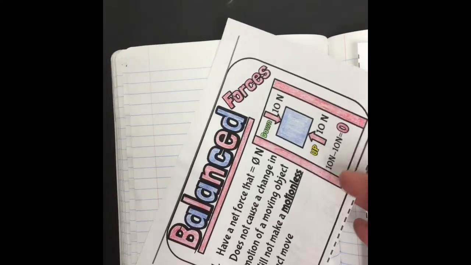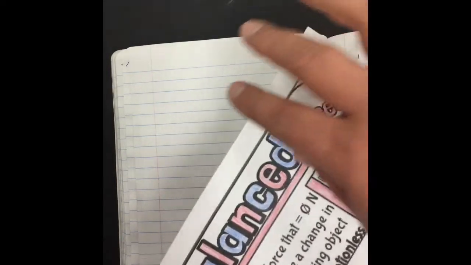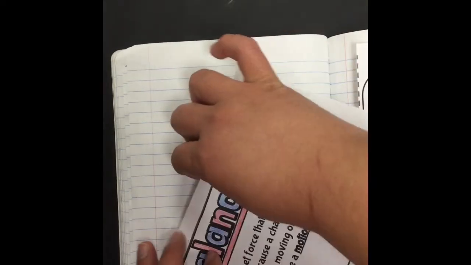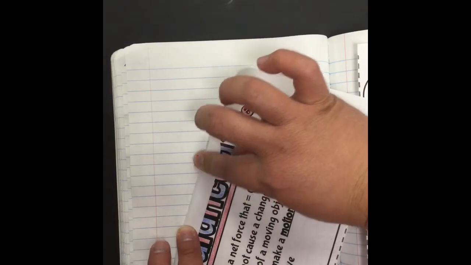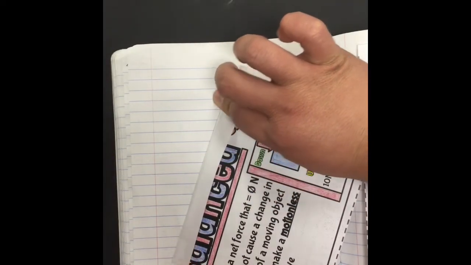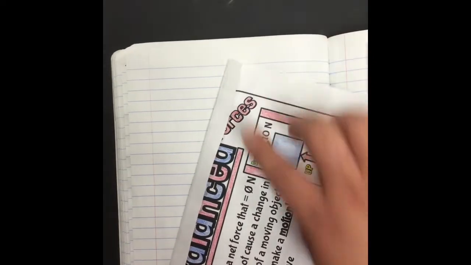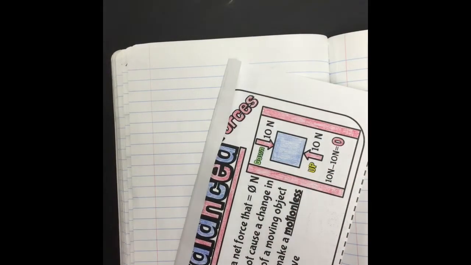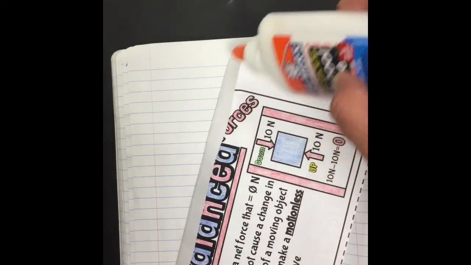Now, if you take the balanced forces, that's our red and blue sheet, you see this little line right here across the top. Fold it or crease it on that line. Fold it forward towards the colored letters. That's where your glue will go. If you're using bottled glue, we just need 5 drops of glue.